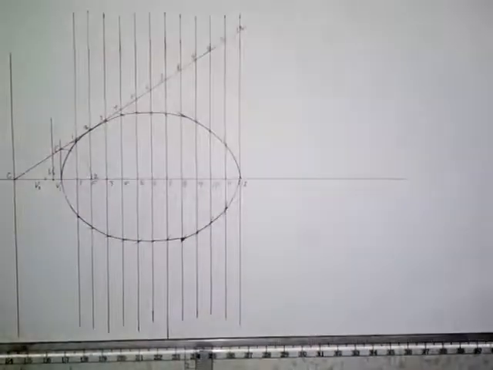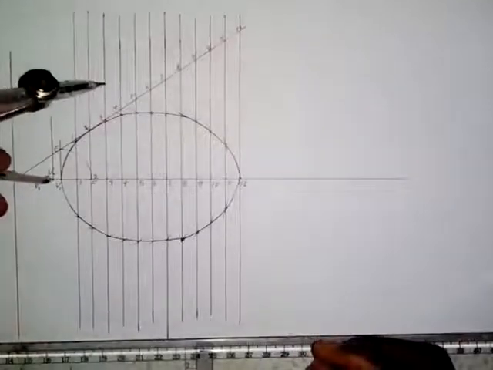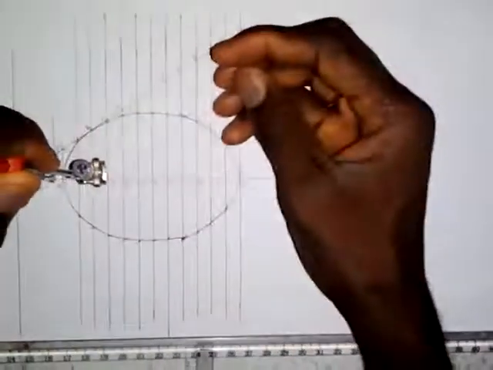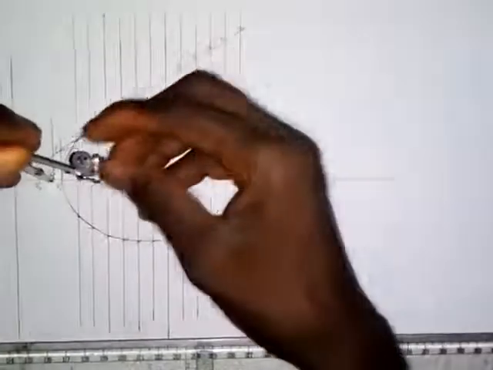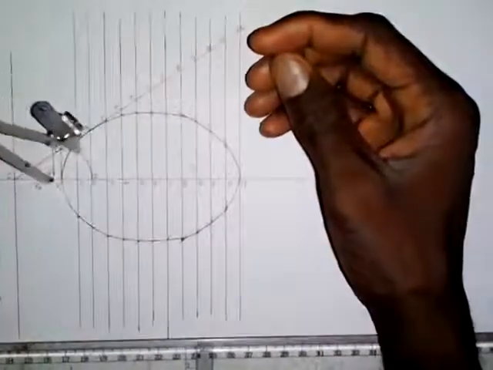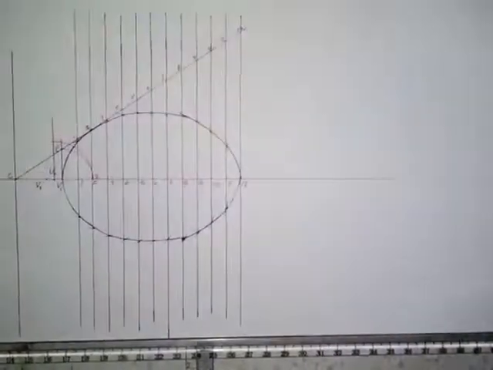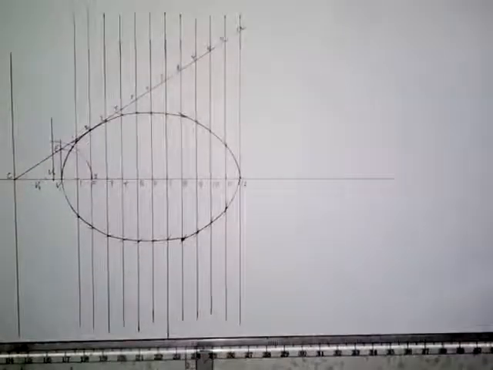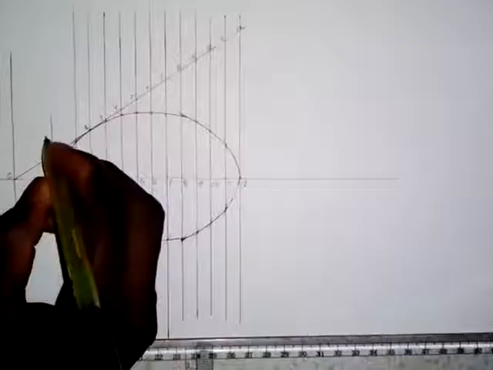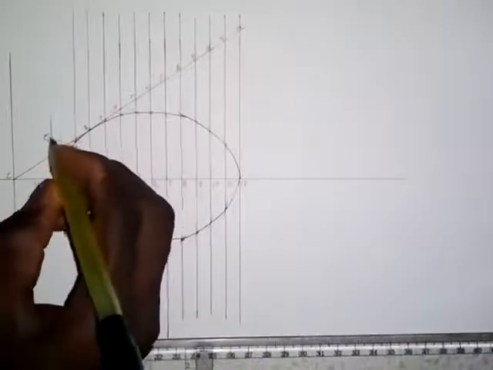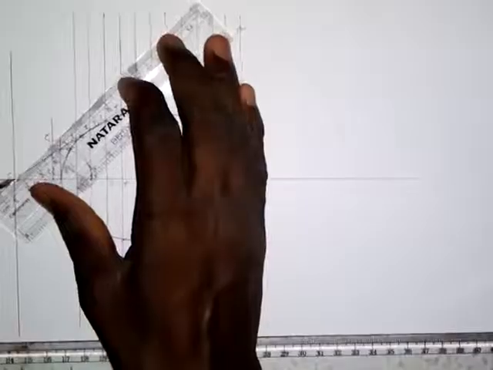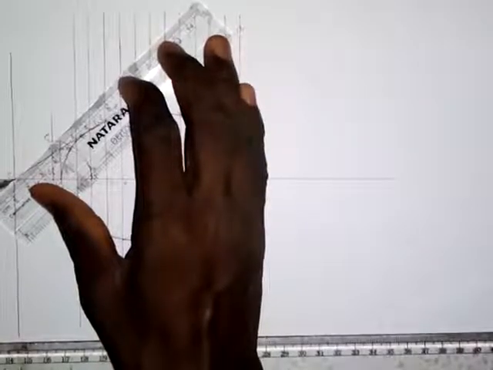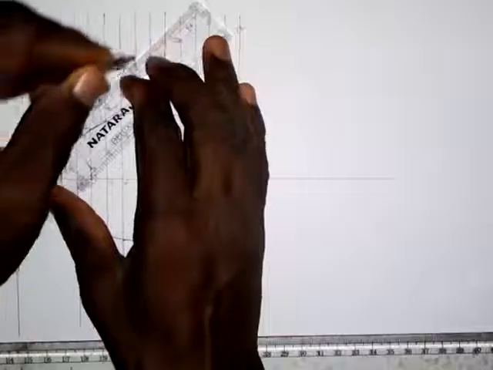Okay, so take your compass and put it at V2. Extend to F here. That is the focus. Don't forget that the three curves have a common focus as said in the question. So draw an arc like this. Wherever this arc touches here, let's call it point E1. Then the next thing is, draw a line from the point C on the directrix through this point. So draw like this.